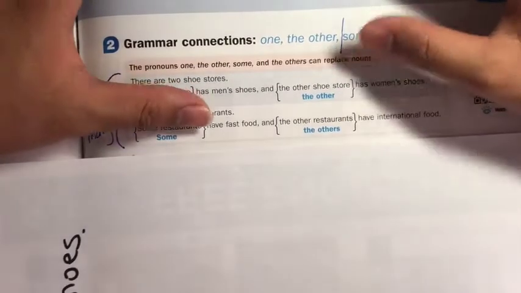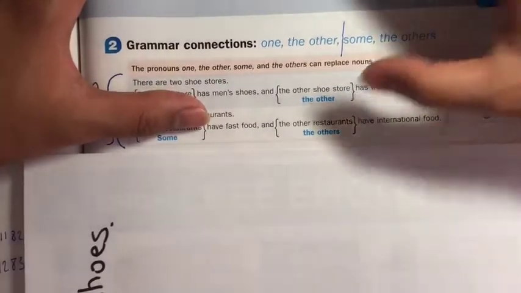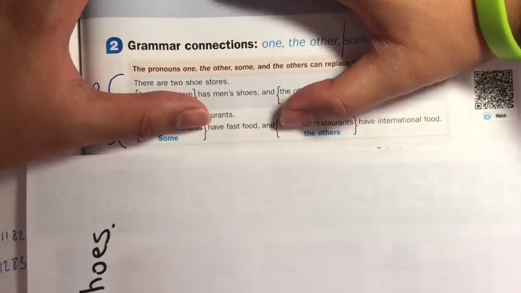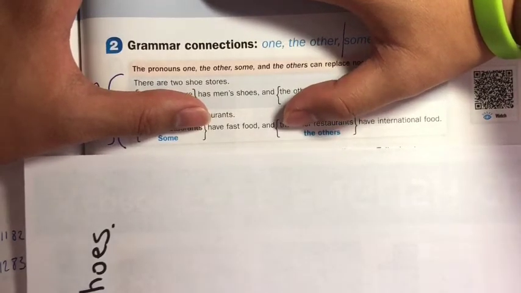We can write this even shorter. We can say some have fast food and the others have international food.